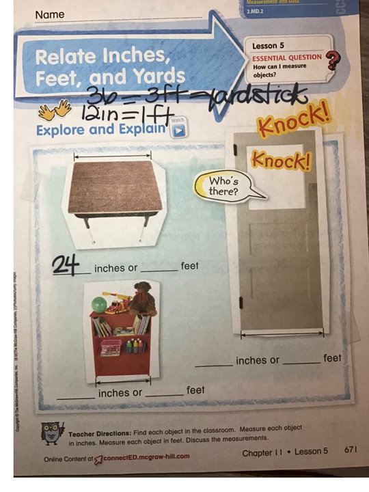So let's go back to our desk. We know that the desk is 24 inches. So how many feet is that going to be? Well, if we were in the classroom together, I would have asked you to use a ruler to measure the desk, and you would have found that you needed 2 rulers. Now, knowing that 1 ruler is 1 foot, 2 rulers is 2 feet.